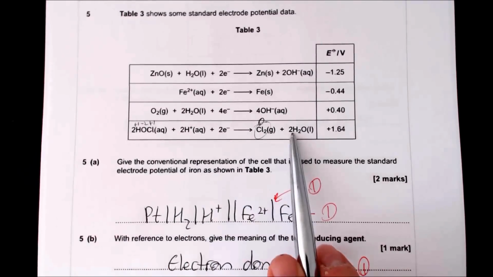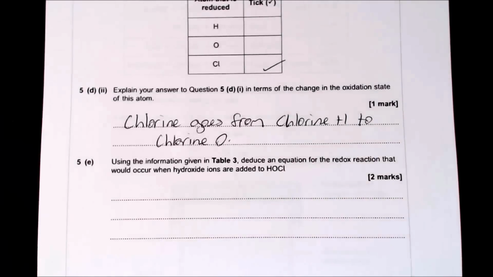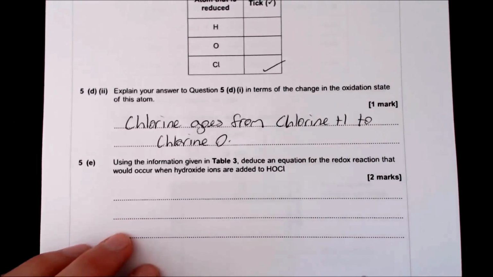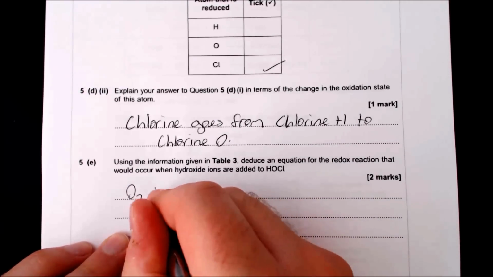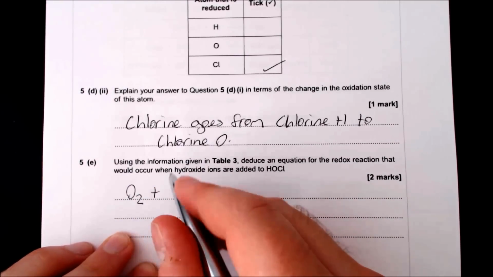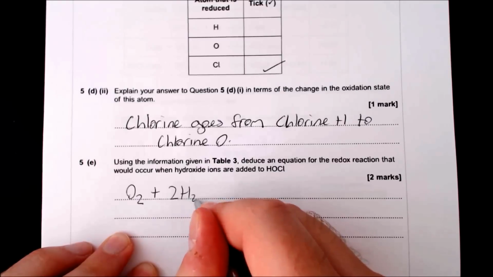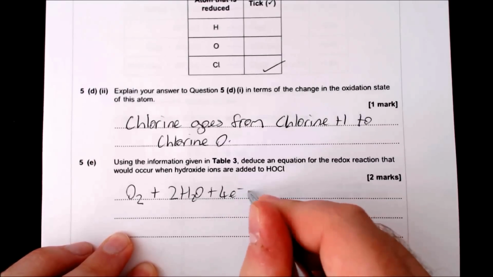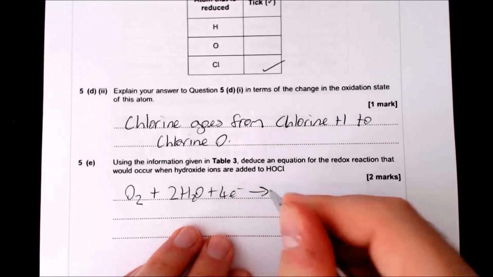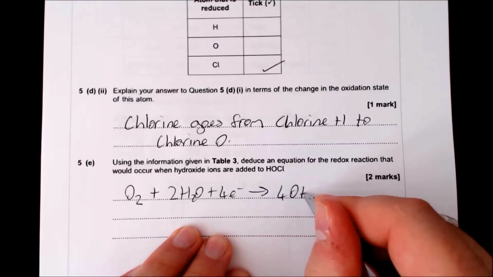So I'm going to write these two equations out just like that. So it's going to be O2 plus 2H2O plus 4 electrons, and that's going to produce 4OH minus.